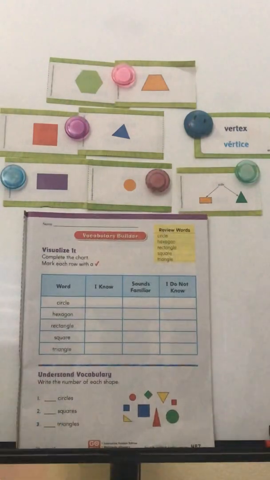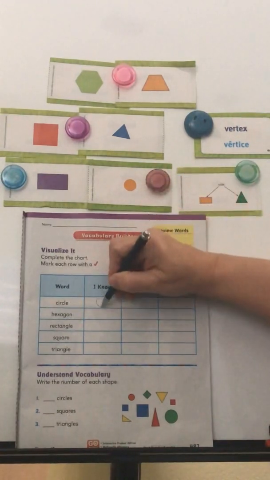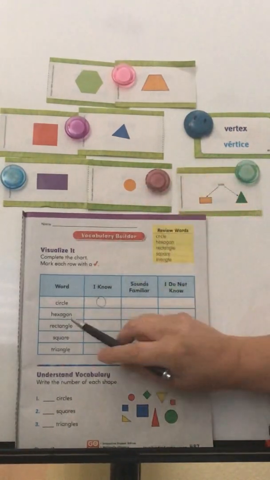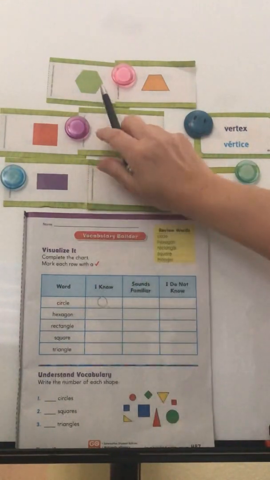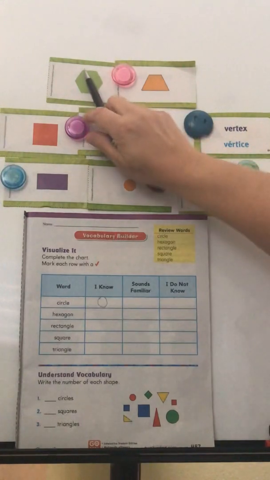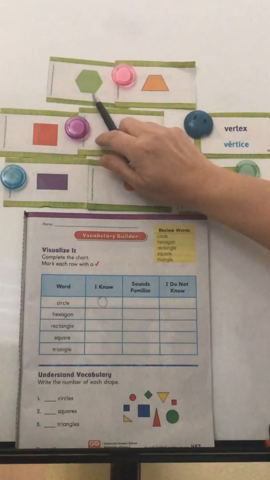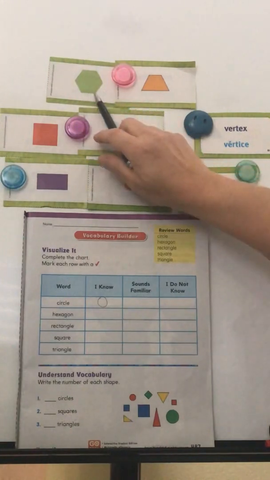Okay, for your vocabulary builder, words that you already know. So you already know circle. Just draw us what a circle looks like. Hexagon is the one that maybe is a little less familiar. Remember, that's the one that looks like a stop sign and it's 6 sides. So remember, if it has a top line and a bottom line, and then it kind of has a V, going that way.